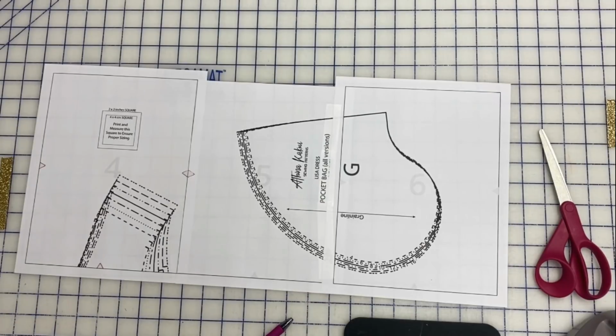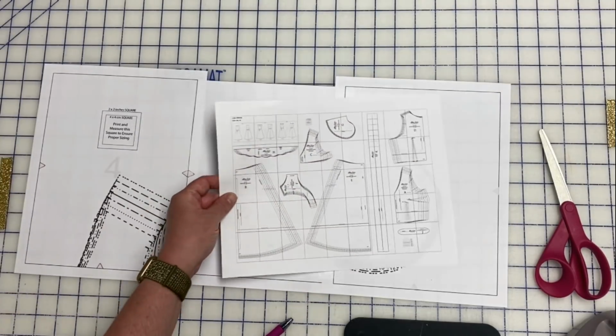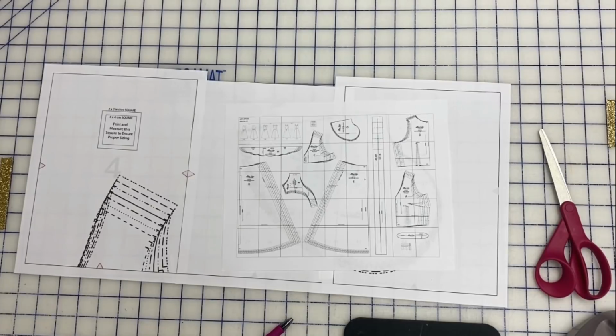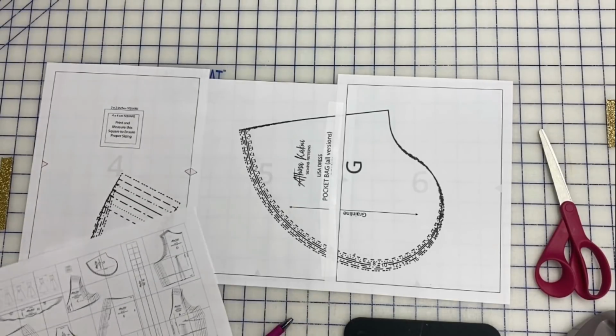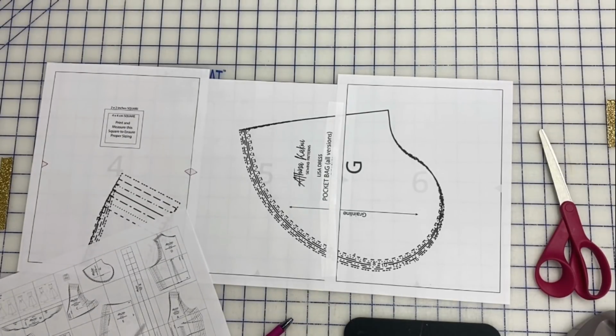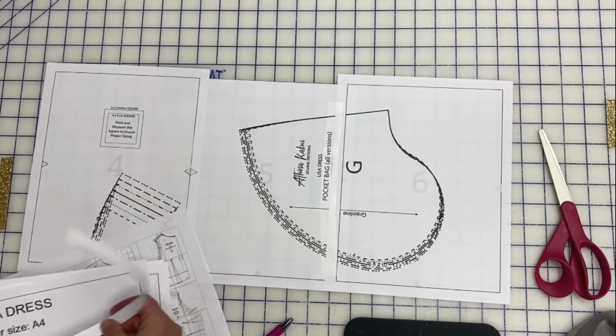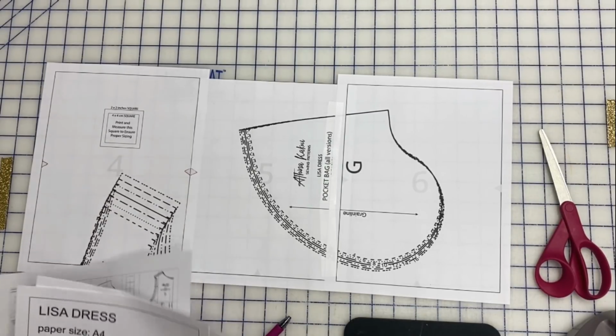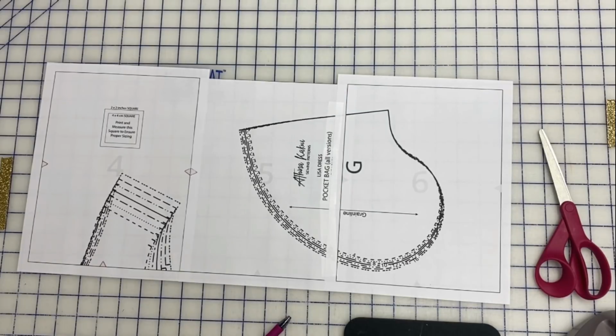And then when it's all assembled, it will look like this, but much bigger. Okay, so let me know if you have any questions about that. I just thought I would go over that real quick since this is the first PDF pattern that we've made for a sew along. Okay, so let's put this aside and we're going to talk about the Kimberly.